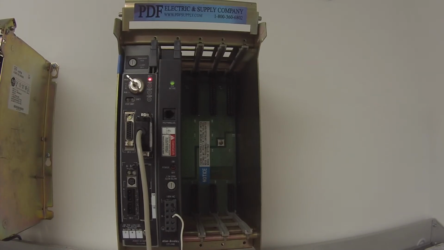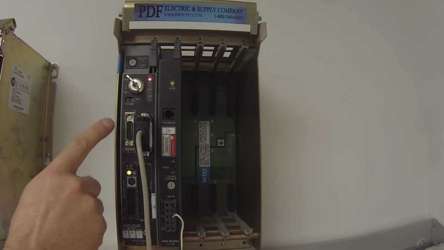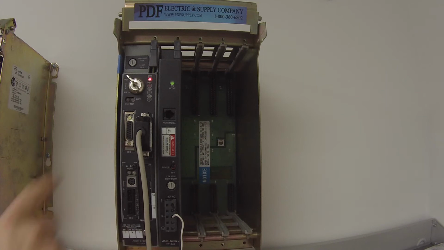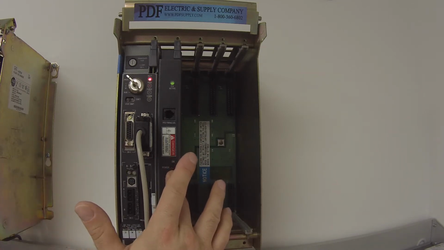Today we're going to be testing an Allen Bradley PLC-5 processor. I have here an L540E, 540E because it has Ethernet capability, which is something else that we'll be testing. And it's being powered by a 1771 P4S power supply.